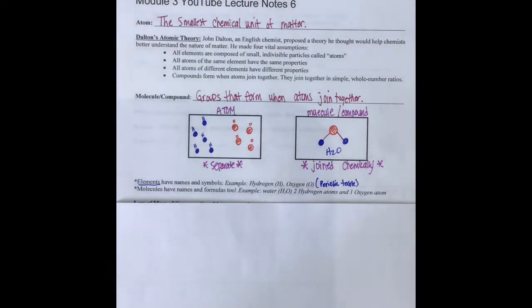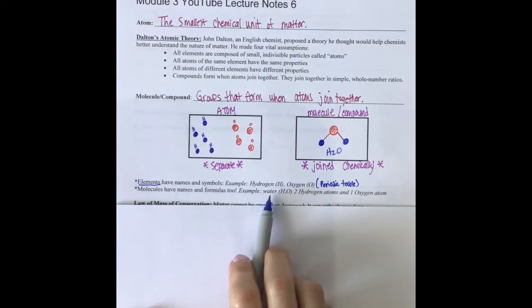Well, molecules have names too. They're not on the periodic table, but they do have names. Some of them have common names like water, H2O, because it's something that's very, very common. But we're also going to learn later in this lecture how we can name molecules using a naming method.